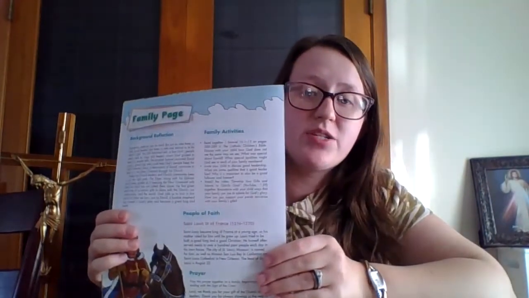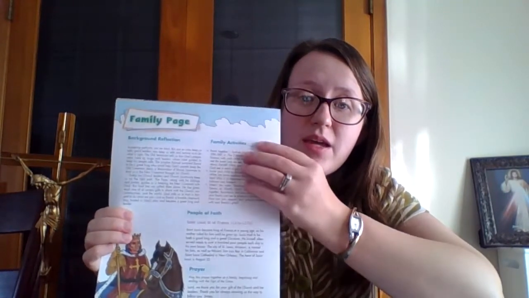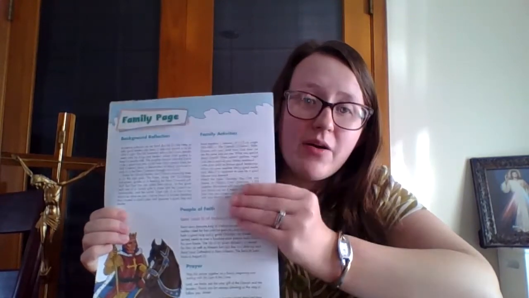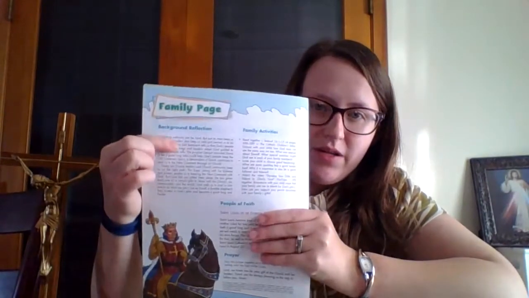The last part of the folder is this last page. This is the family page. This family background is probably a great place for parents to read before they do the lesson with their kids, just so that they have a context of what the story might be and how it might connect with the Catholic teaching. It gives them just a better understanding. Actually, that's over here, this family background.